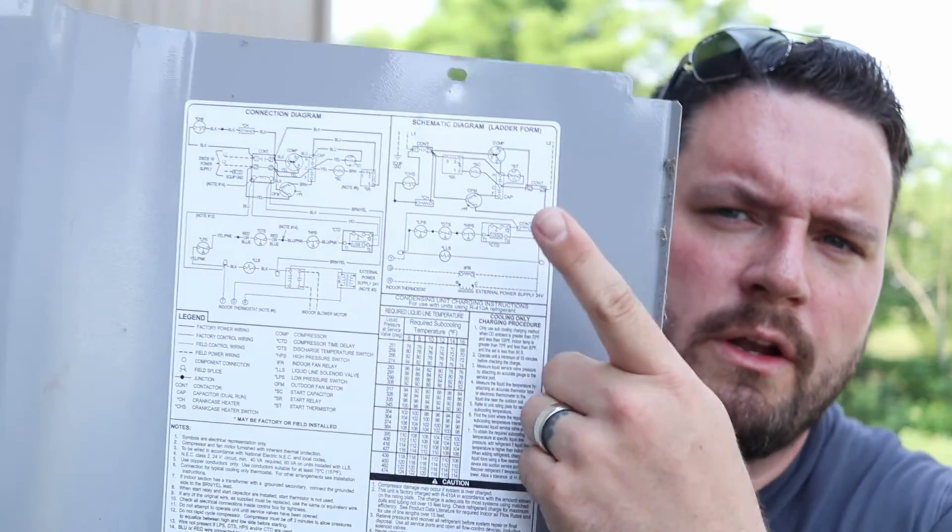And another handy thing in case you ever run into problems: there's a wiring diagram on the inside of these shrouds. It's common across all HVAC systems. Super important if you ever have to troubleshoot something. It also has the gauges on here for subcooling and superheating, so if you need that, it's also on the shroud itself.